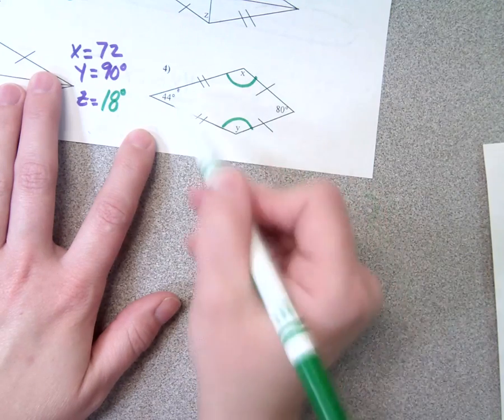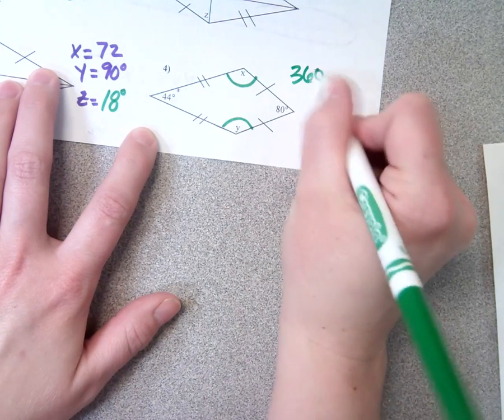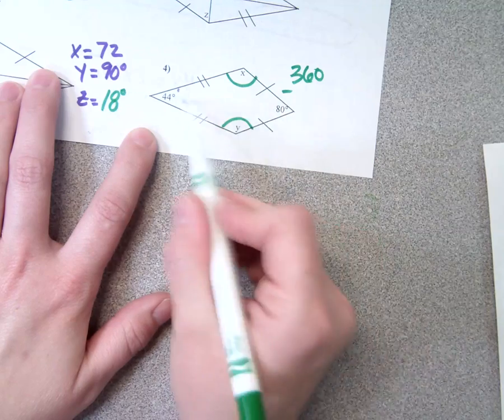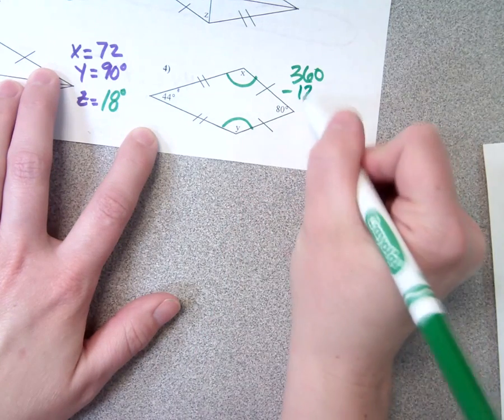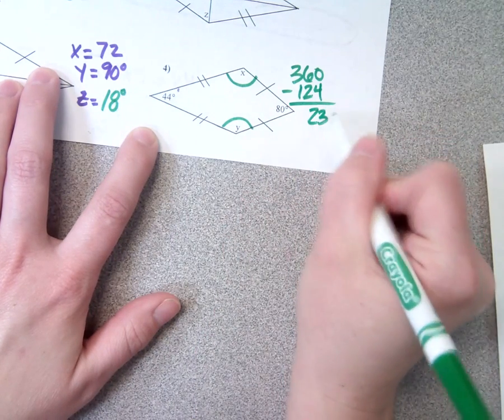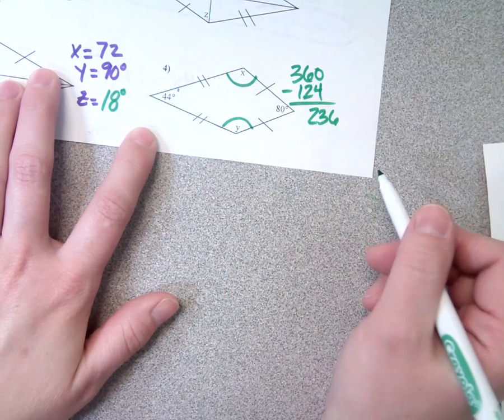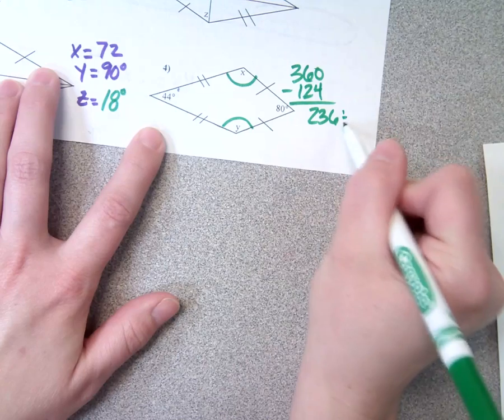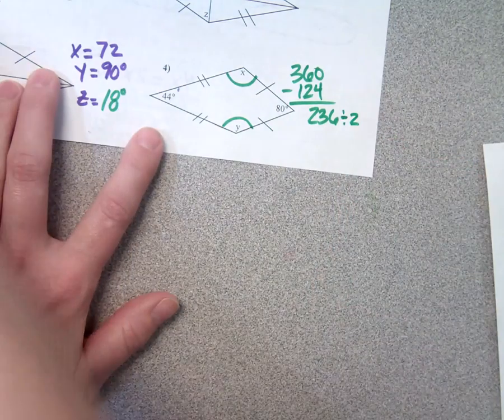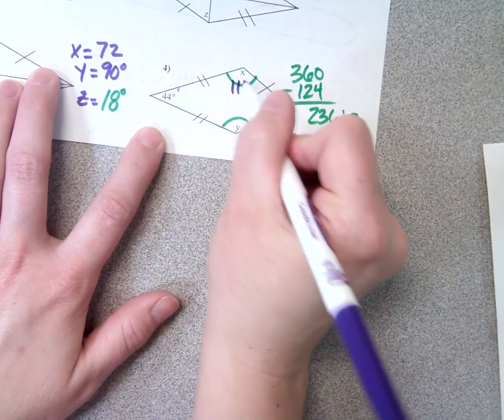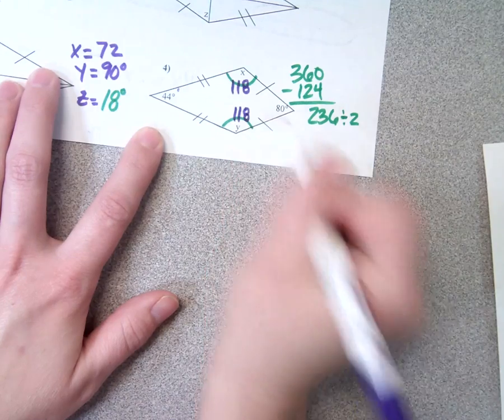Anytime you have a quadrilateral, your 4 angles add to be 360. So you do take 360 minus, and I went ahead and I just added those together and got the 124, and you do get the 236. So these two angles together make up the 236, and then you do divide that by 2. And so what did you say you got when you divided by 2? 118. Beautiful. So X is 118 and Y is 118.